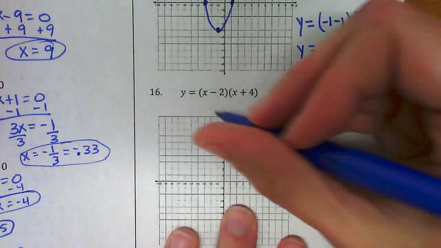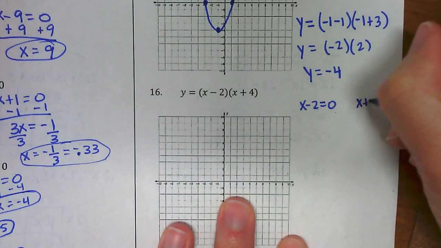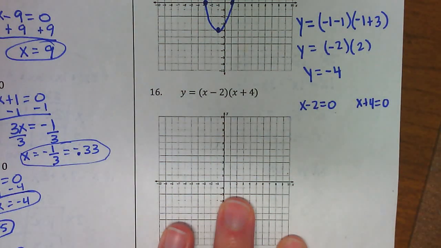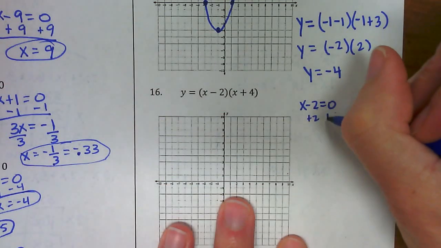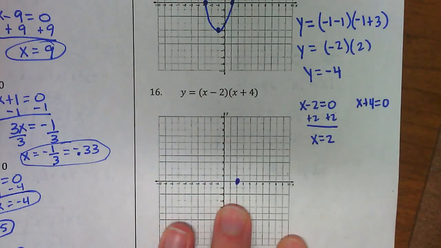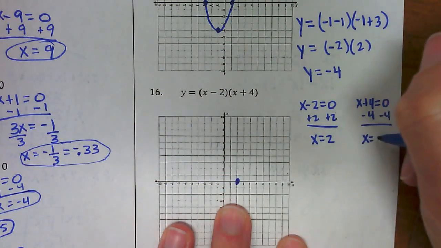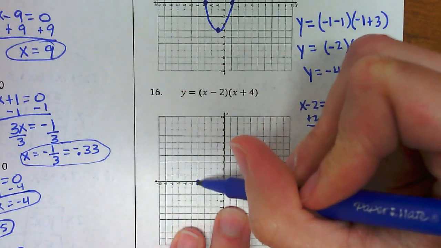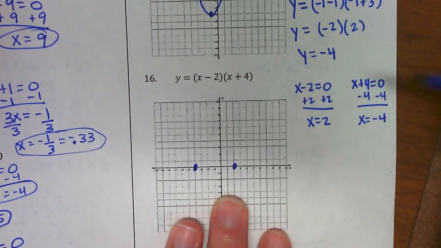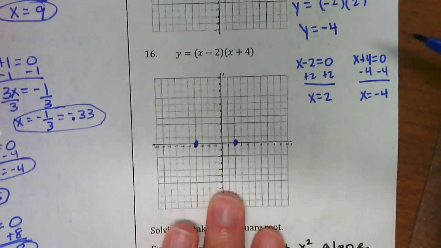Next, I have x minus 2, so that's going to equal 0, and x plus 4 equals 0. Add 2, so I get x is 2, so that goes on my graph. And then I subtract 4, so x is -4, and that goes on my graph. Those are my intercepts. Remember, intercepts, roots, zeros, solutions all mean the same thing.